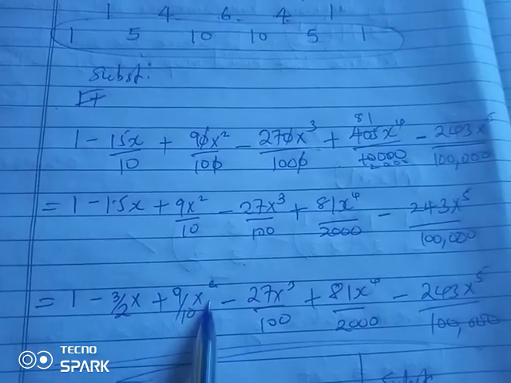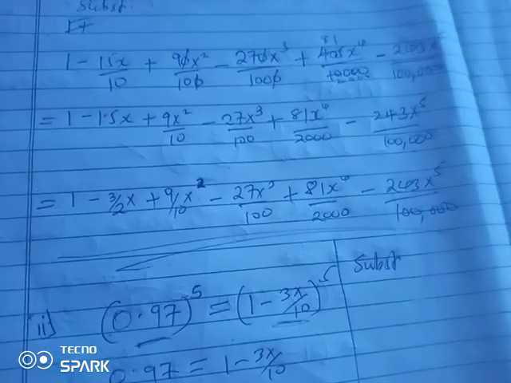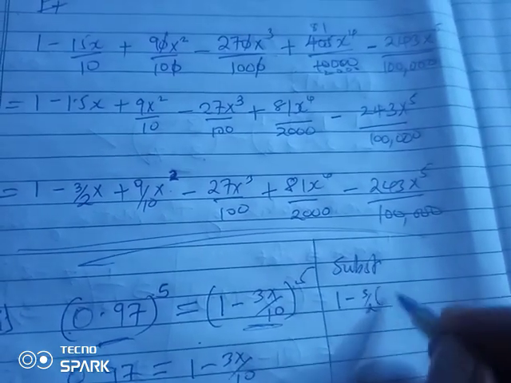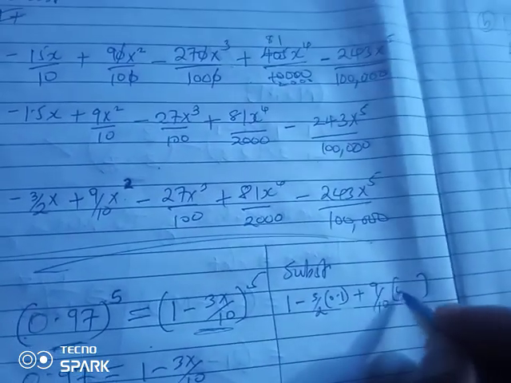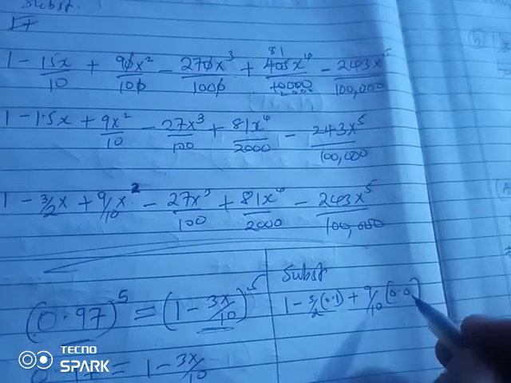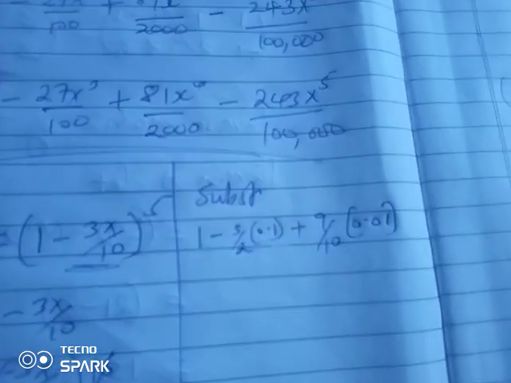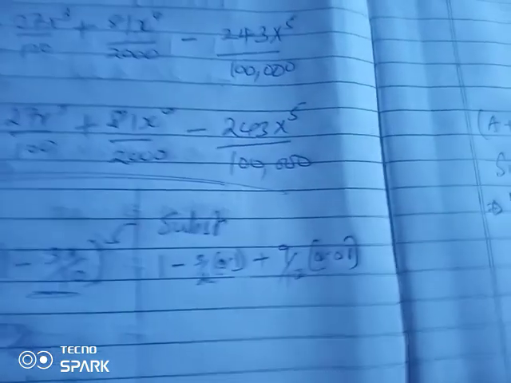So substituting in our first three terms, like we are told to use the first three terms, so it shall be 1 minus 3 over 2 into x, and x is 0.1, plus 9 over 10 into 0.1 squared. We are squaring 0.1, so we shall have 0.01. Guys, there we are. Always follow your teacher.